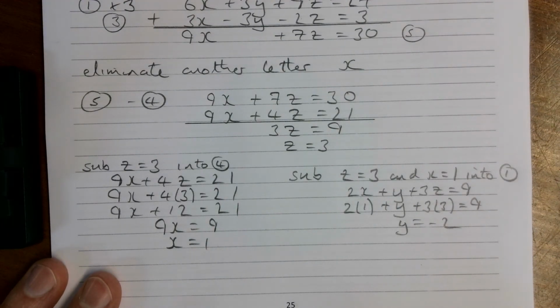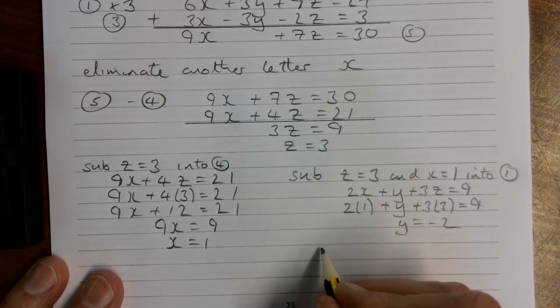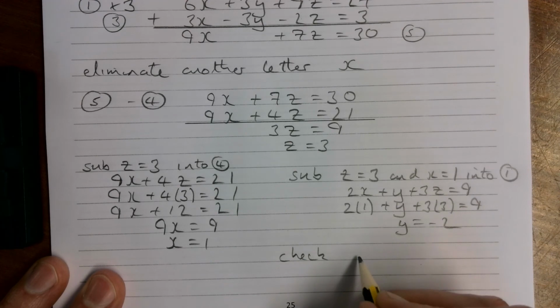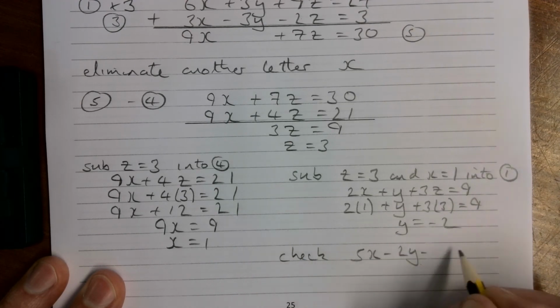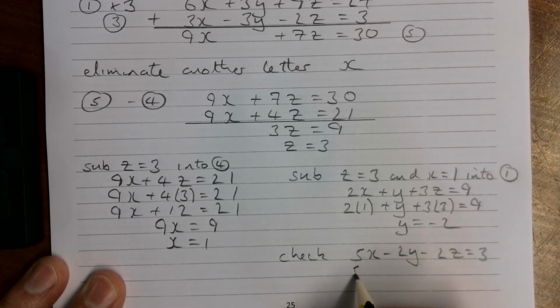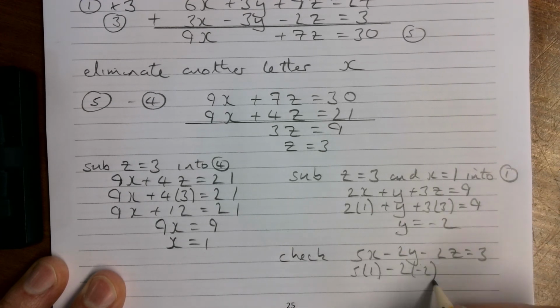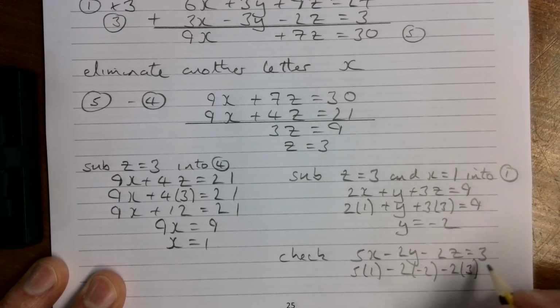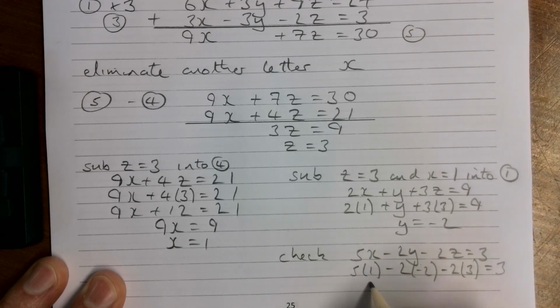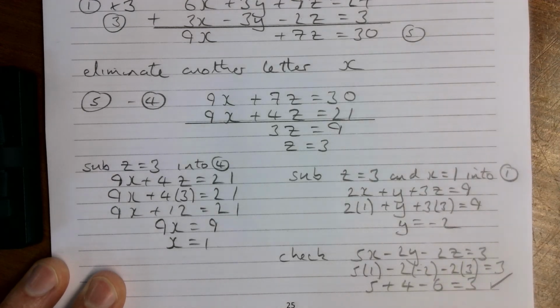We can do a check with one of the other ones. We could check maybe with equation 2. But let's see. So we're okay for space. Check 5x minus 2y minus 2z equals 3, and it should give us the right answer. 5 upon our x is 1, minus 2 upon minus 2, minus 2 upon 3 does equal 3, and so that gives us 5 plus 4 minus 6. 5 plus 4 is 9, take away 6, does equal 3, and so our check works.